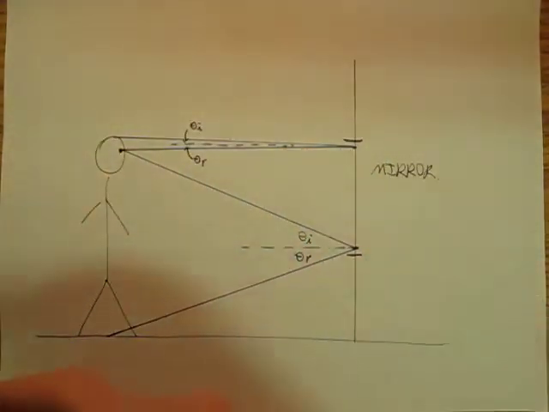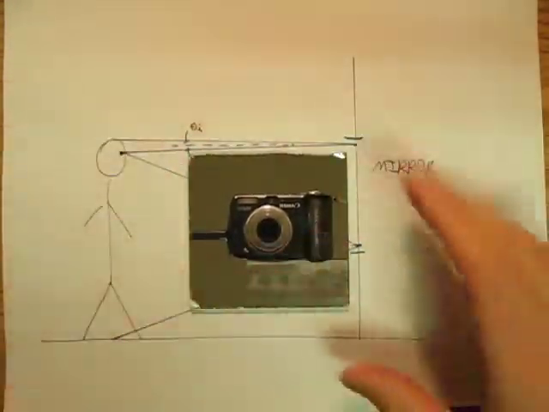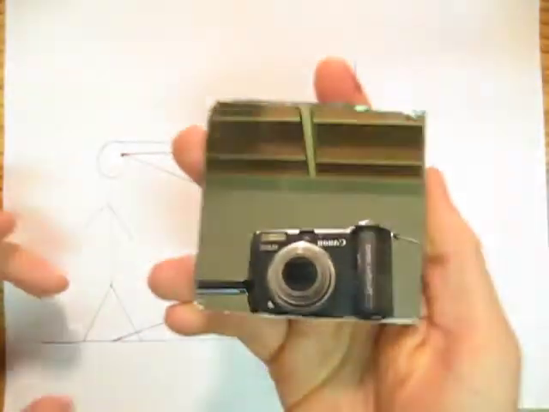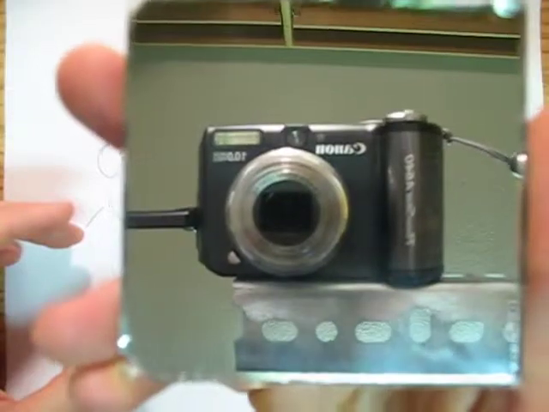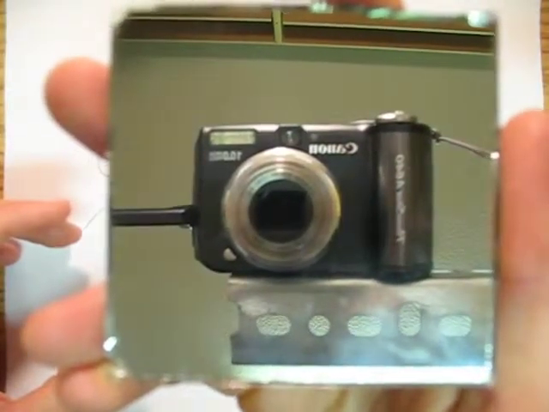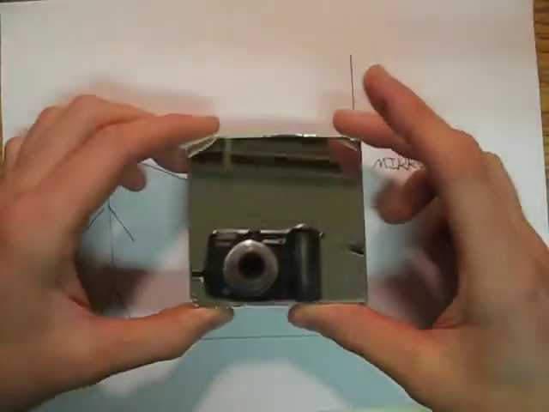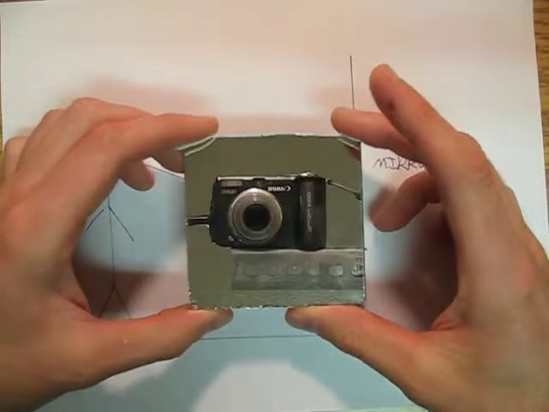If we look here, that's how much of the camera I can see. Now what I'm going to do is push it up, right? And the camera gets bigger, yes, but the total space around the mirror doesn't change.